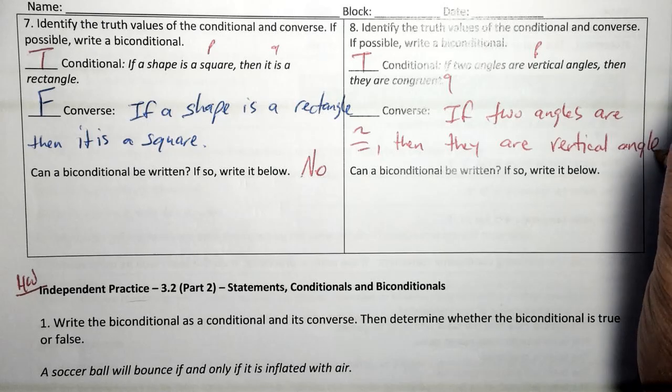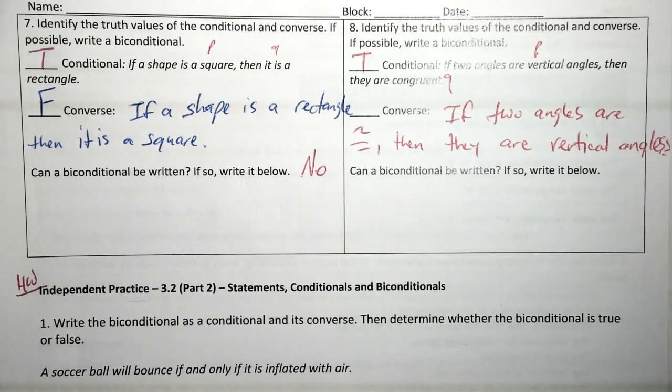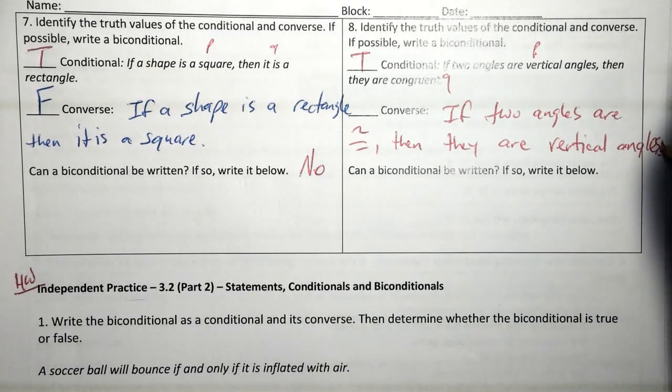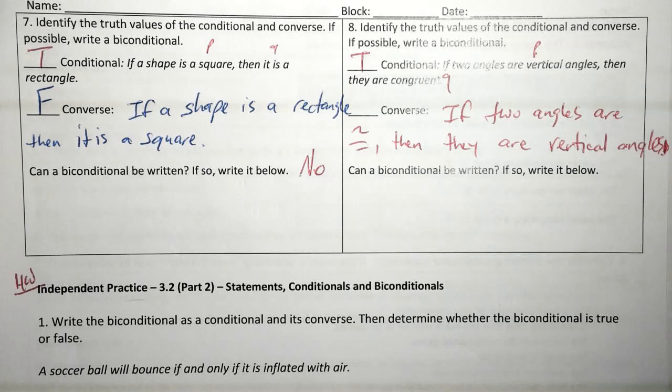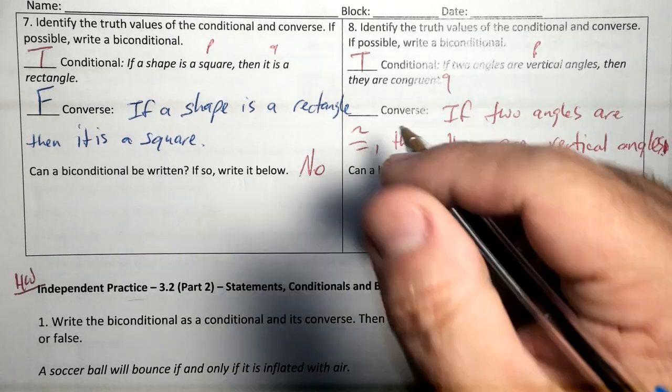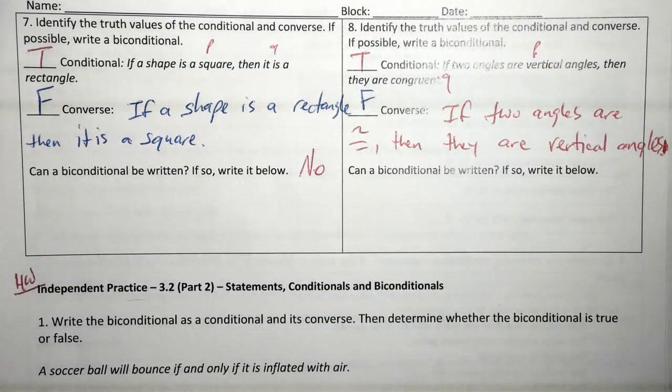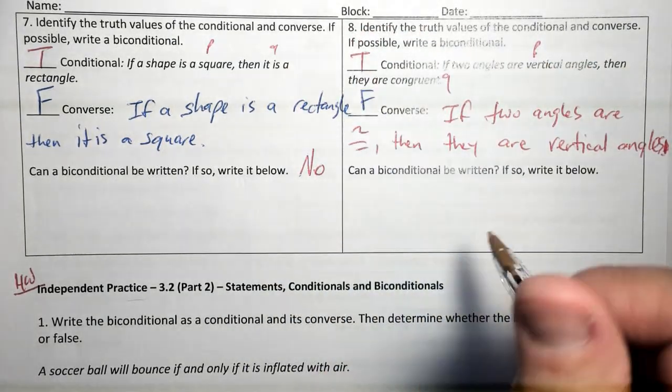All right, so off the page. Sorry about that. Okay. So if two angles are vertical angles, they are congruent. That was true. Now if two angles are congruent, then they're vertical. So are all congruent angles vertical angles? No. So this is false. Can a biconditional be written? No.